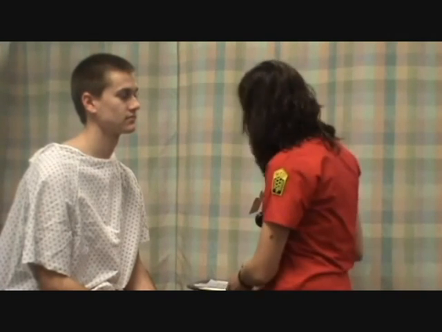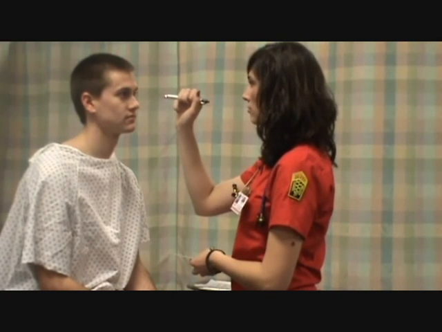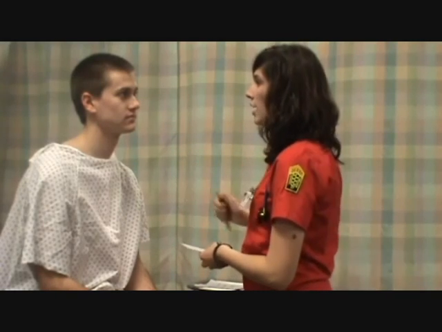Okay, I'm going to shine this light in your eyes once each time. All right, your pupils were equal, round, and reactive to the light. They constricted from a 4 to a 2, and that's appropriate for the amount of light in this room.